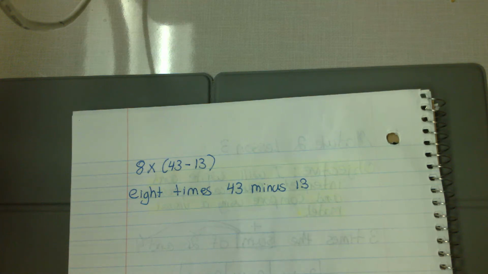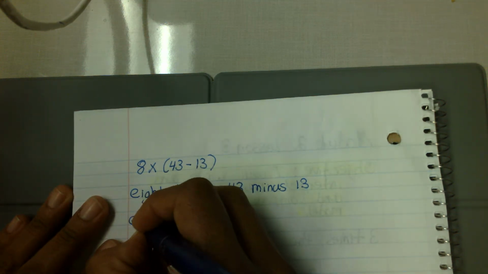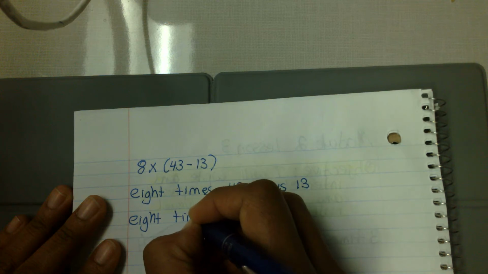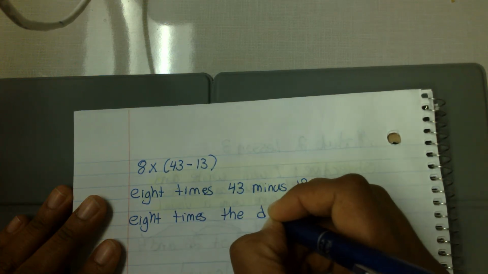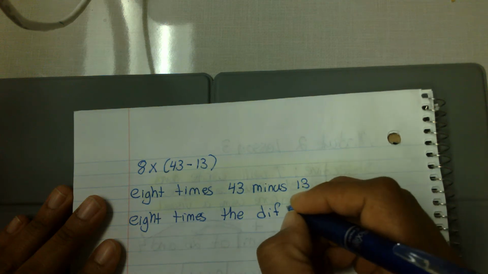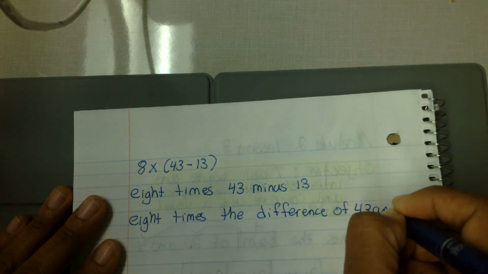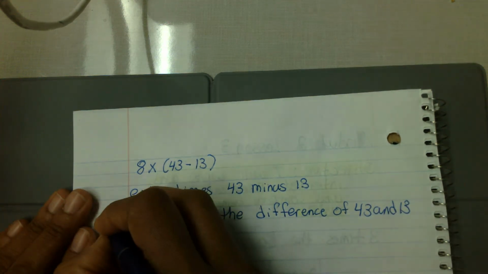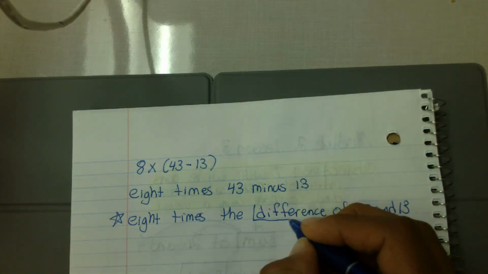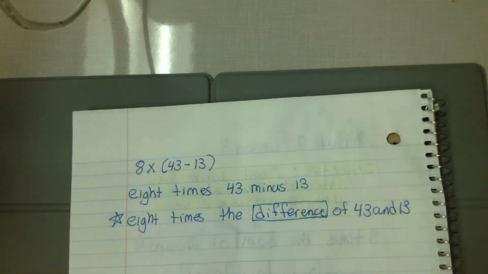We could say it that way. Another way could be 8 times the difference of 43 and 13. You're most likely going to see it this way. They want to see this academic language right here, difference. They want you to know that that means subtraction.